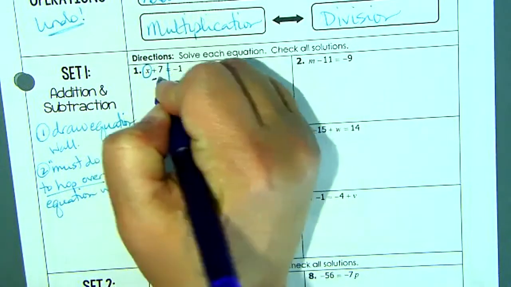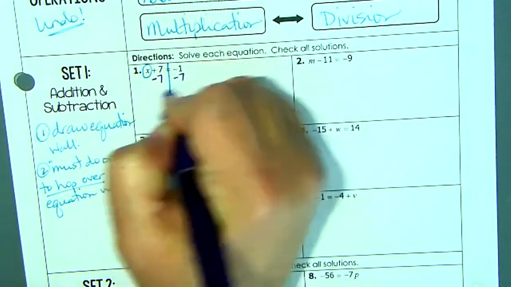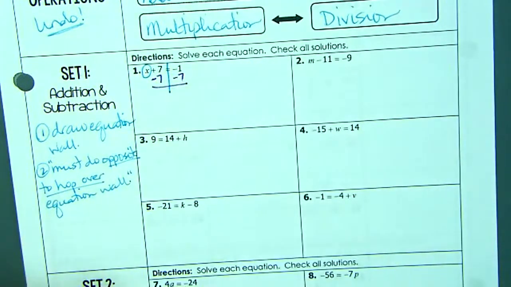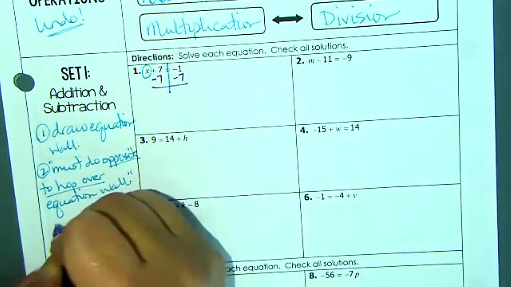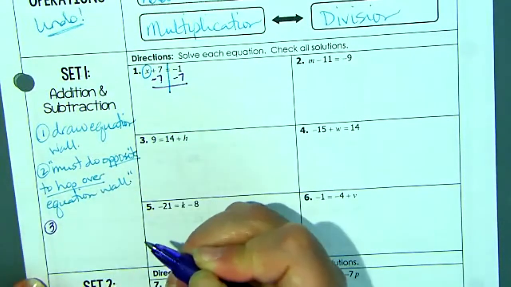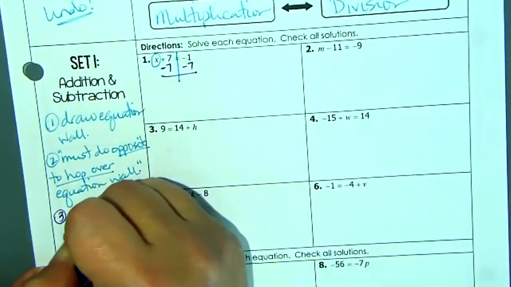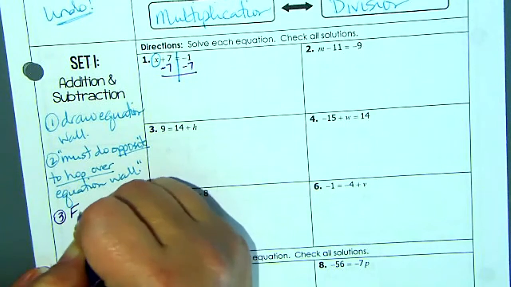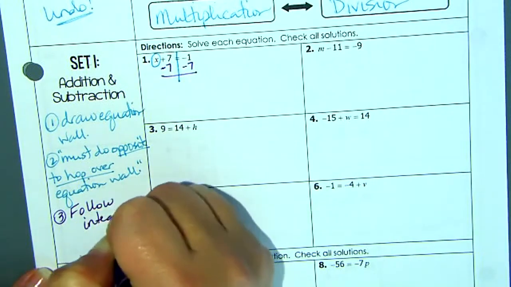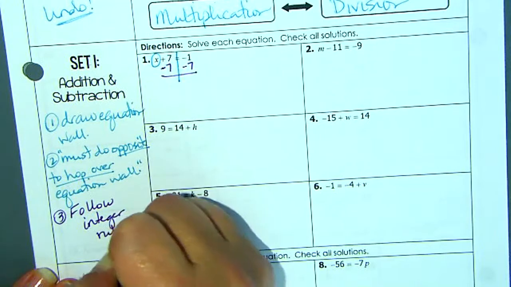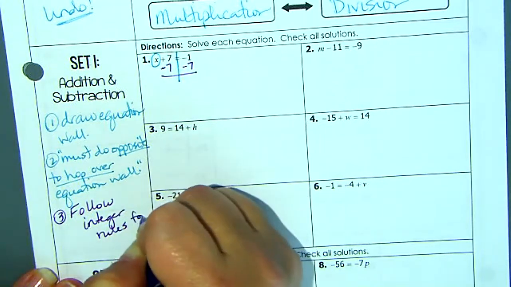Addition, so I'm going to subtract 7 from both sides. And then we follow integer rules. So step 3 here is going to be follow integer rules for simplifying.